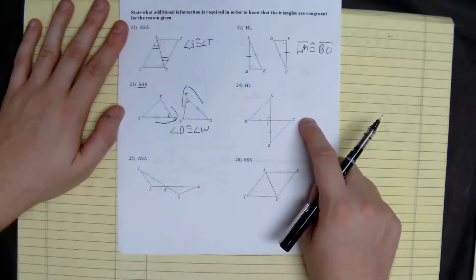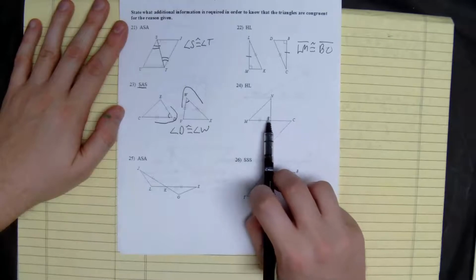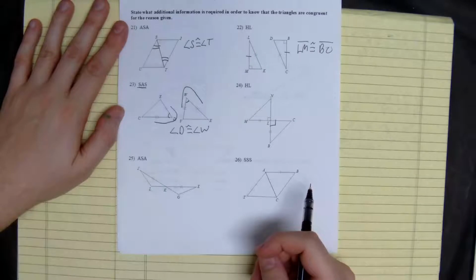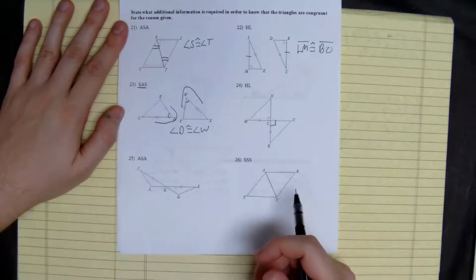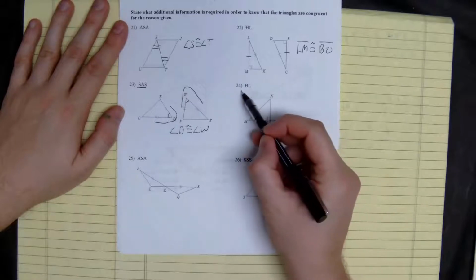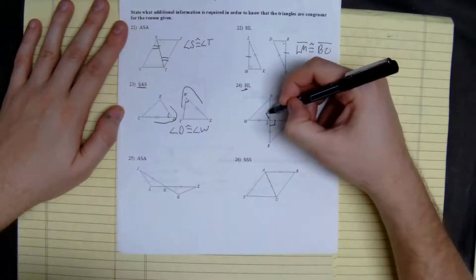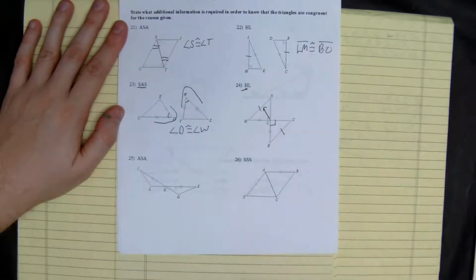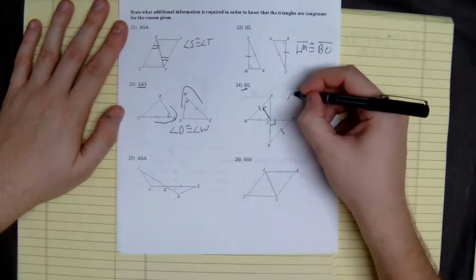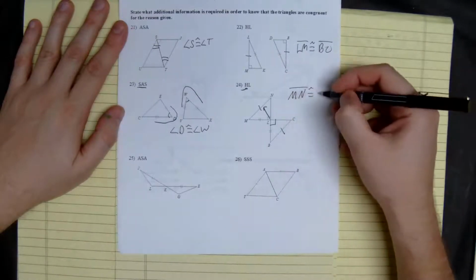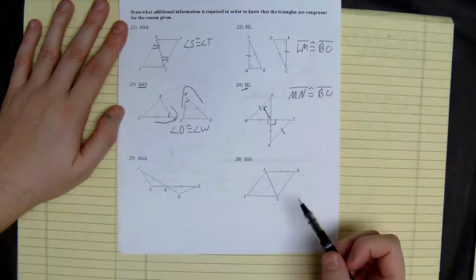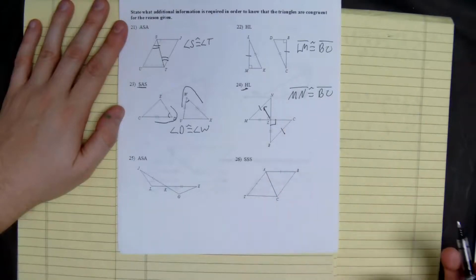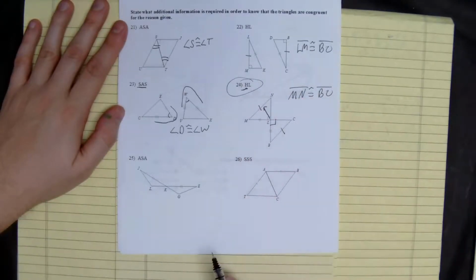Number 24 wants us to do HL again. This is a right angle right over here by vertical angles. And the only answer that would be right is to state the right hypotenuse, which is over here. So the hypotenuse here is going to be congruent to the hypotenuse here. So that's the only way, saying AMN is congruent to BC. And right here, if you were to say LC, LN, that would prove congruency, but it would not prove HL. And that was the goal of it, okay?